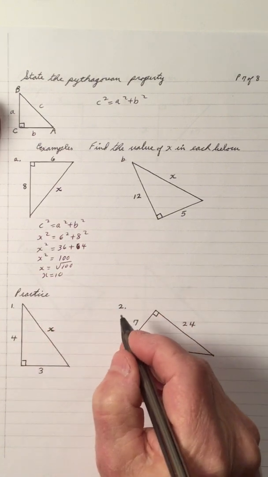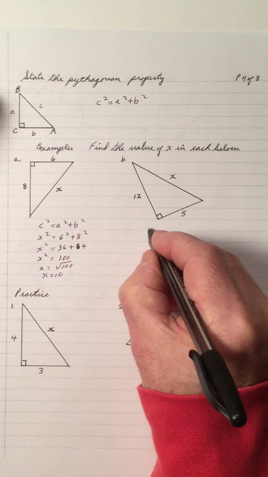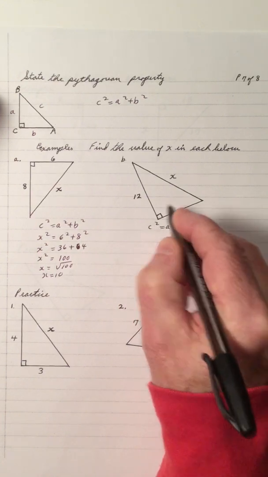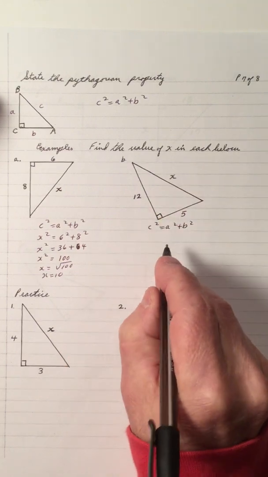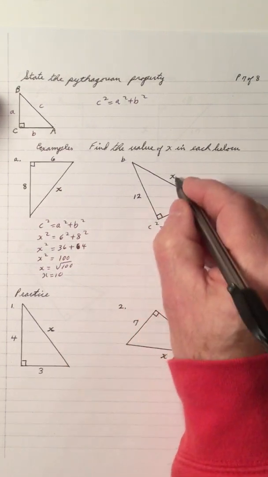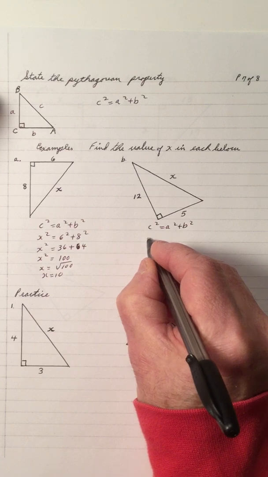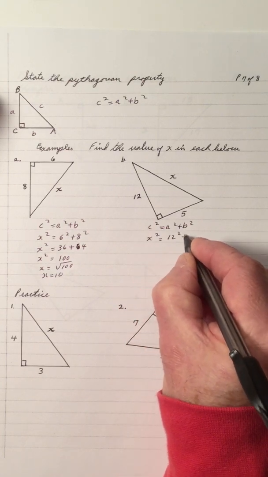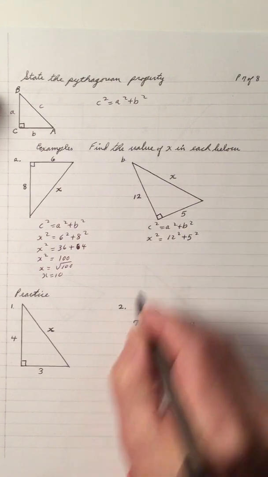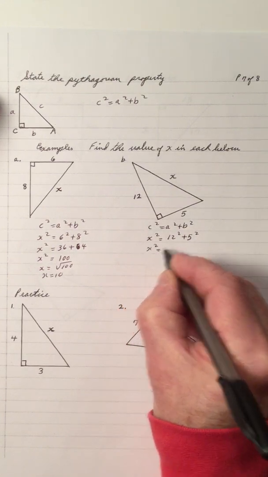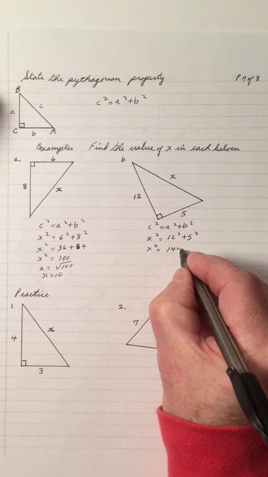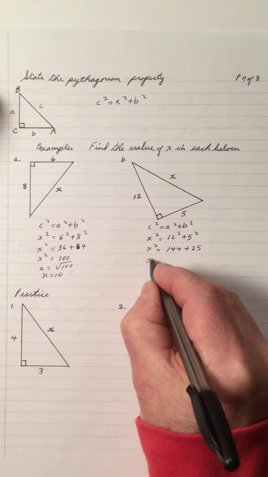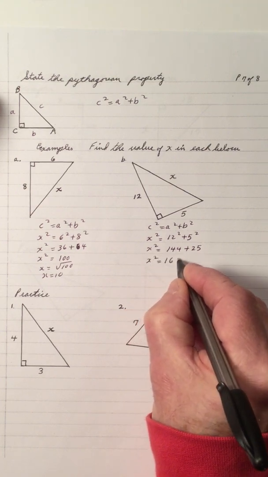10 squared is 100. And again, we have another one. C squared equals A squared plus B squared. Notice we have two sides. We're trying to get the third one. Again, x is opposite the right angle, so x is the hypotenuse, goes into place of C. A and B are the 5 and 12, so we have them squared. We square 12 to get 144. 12 times 12. 5 squared is 25. We add them up and we get 169.